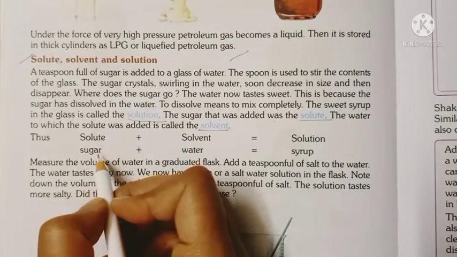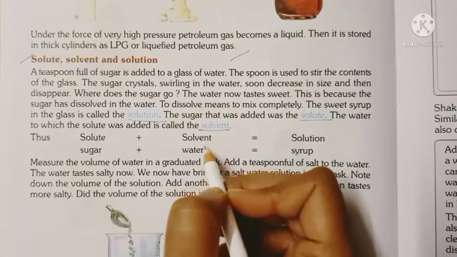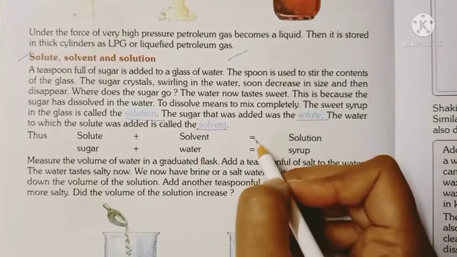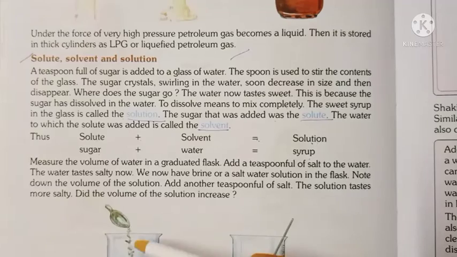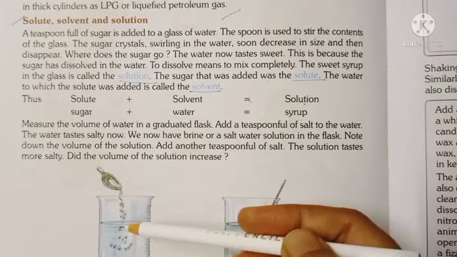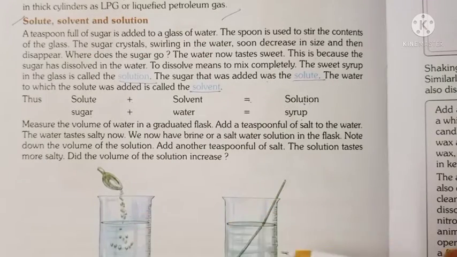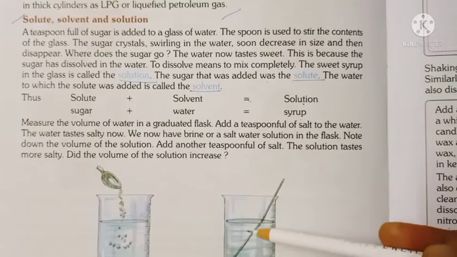Thus, solute, which is sugar, plus solvent, which is water, equals solution, that is syrup. So, the sugar is solute, the water is solvent, and the syrup is solution.